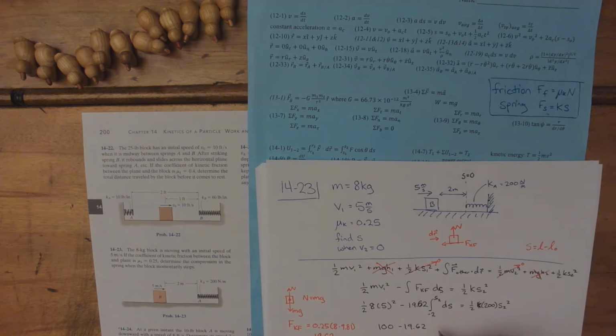Then when I integrate ds, I get s. I put in the limits of integration, and I get s2 minus 2. Actually, that's supposed to be minus -2, so that would be plus 2. And at this point, I realized that I made a slight mistake when I defined s to be 0 here and said that this would be -2.